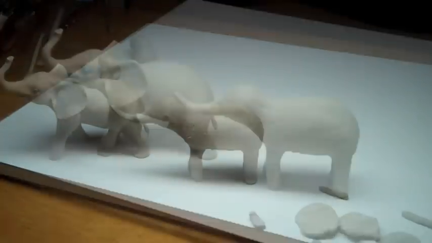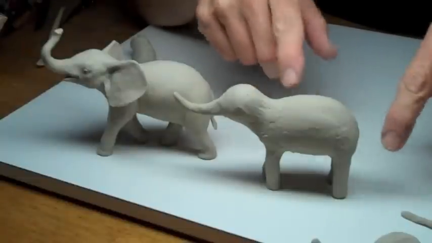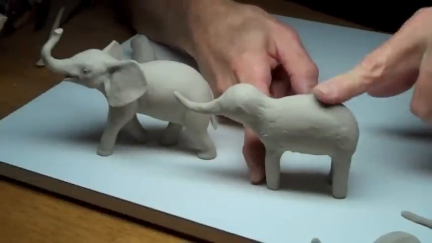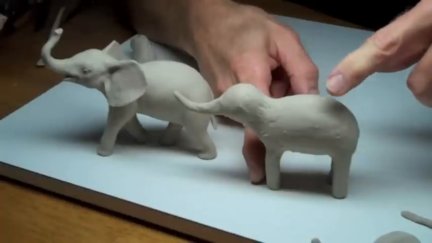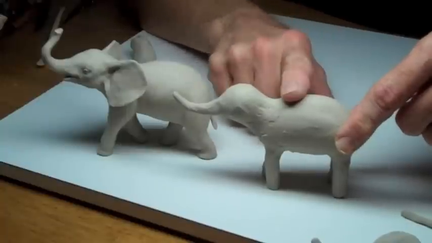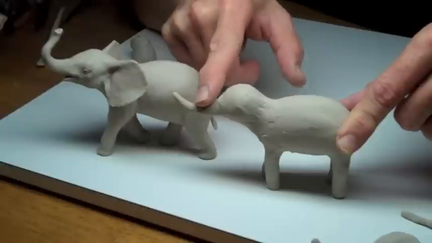Okay, now you can see that we have the four legs in place. We've got the body shape here, mostly the abdomen and thorax, and the head of the baby elephant, and also the trunk.